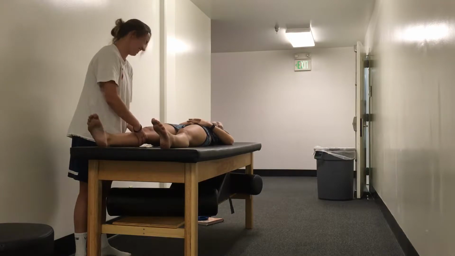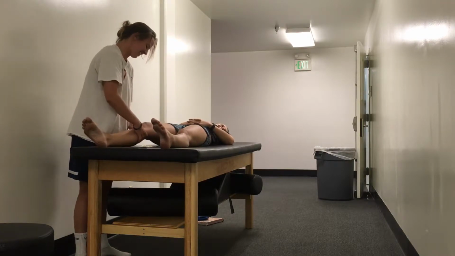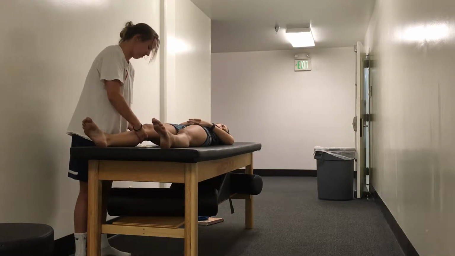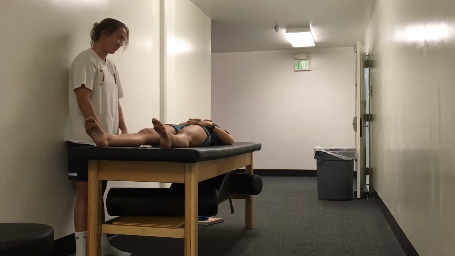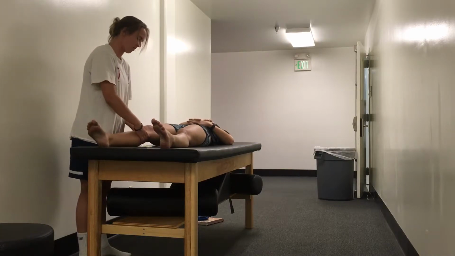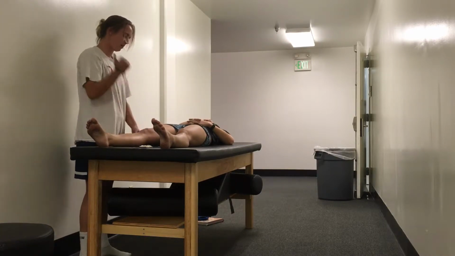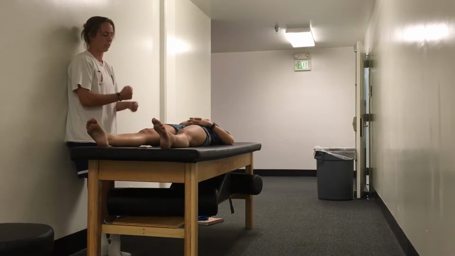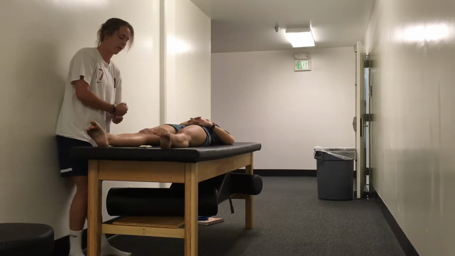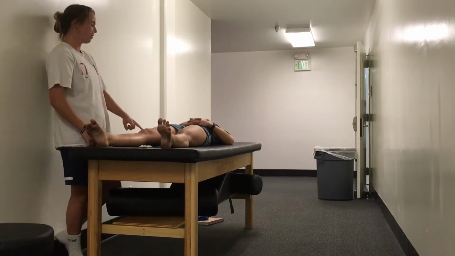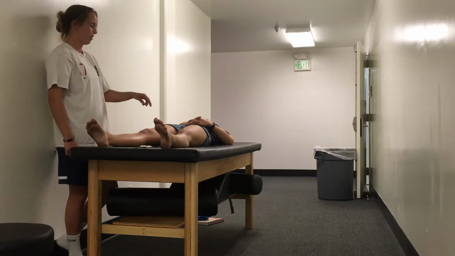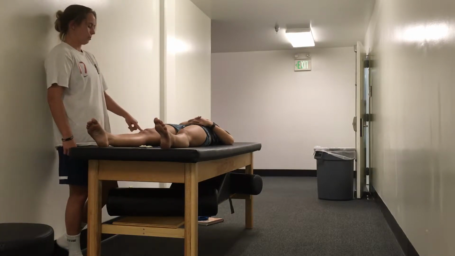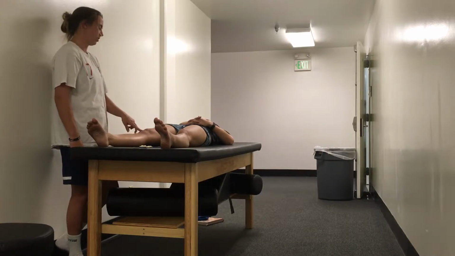Relax. You're just going to try to get them to relax. You're pulling their tibia anteriorly, testing to see if the ACL gets there to stop it, which would be an endpoint. No endpoint or abnormal endpoint is a positive test for an ACL sprain, anterior cruciate ligament.